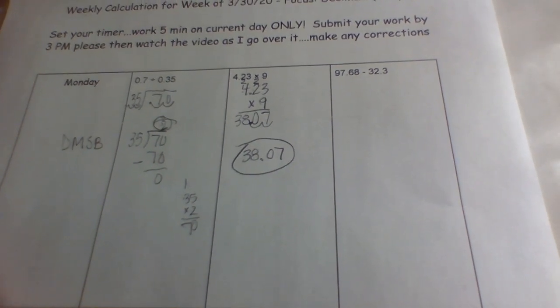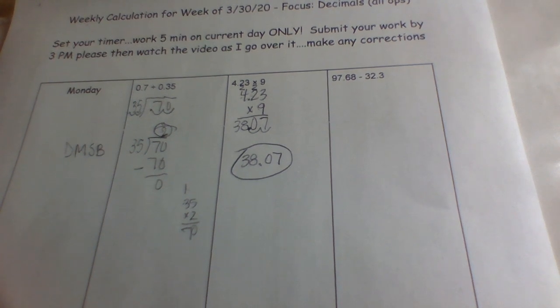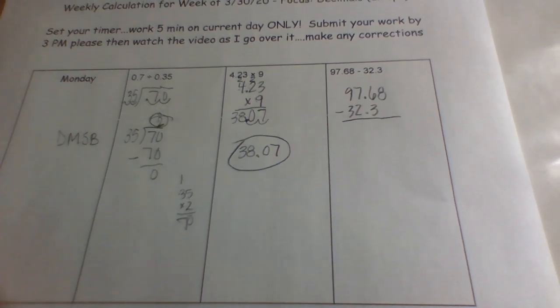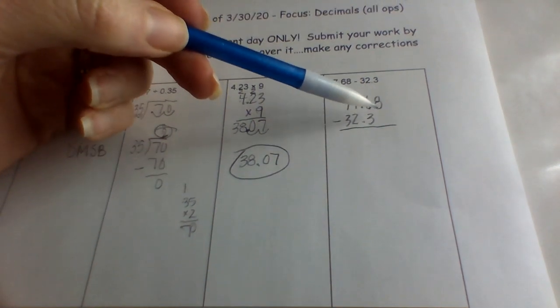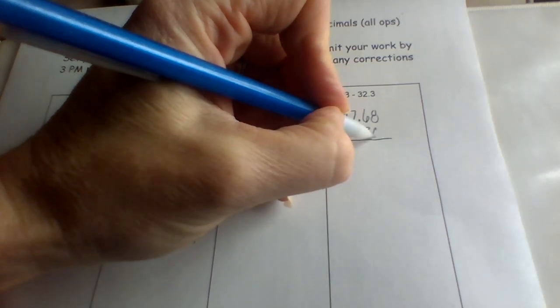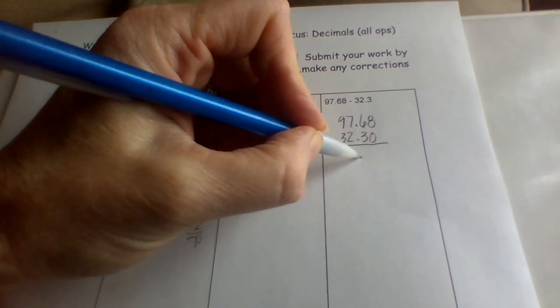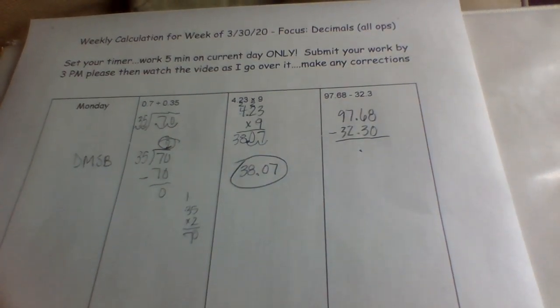And our last one is talking about decimals. Remember, we need to line up our decimals. So you notice I lined up my decimals. Notice there's a number here, but there's nothing there. So I'm going to put a 0 as a placeholder. And then I'm going to also bring down my decimal. And then I always start on the right.